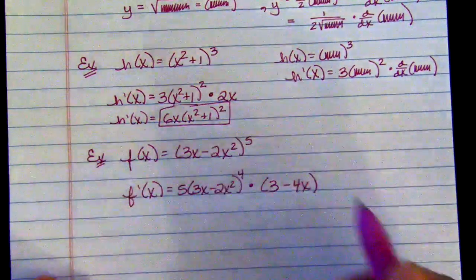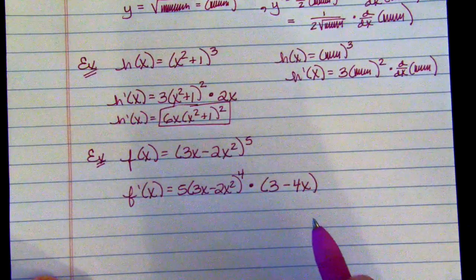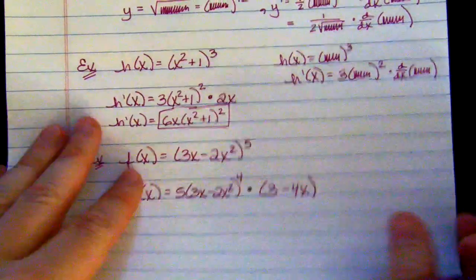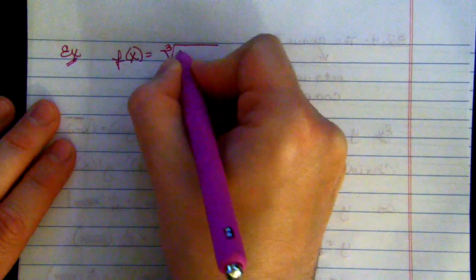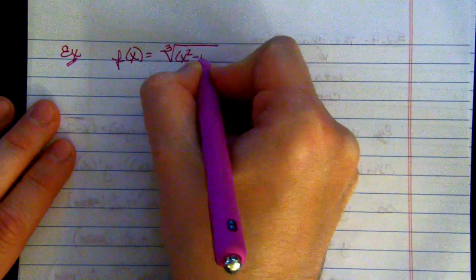Well, let's try a couple more. I think it's probably time for me to go to a new page. Okay, so let's take a look at f of x equals the cube root of x squared minus 1 squared.